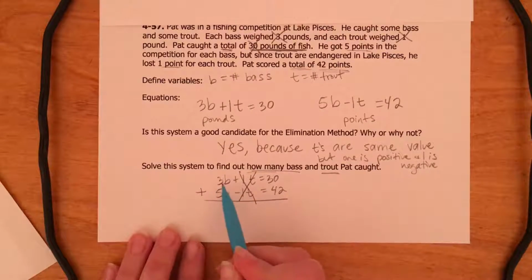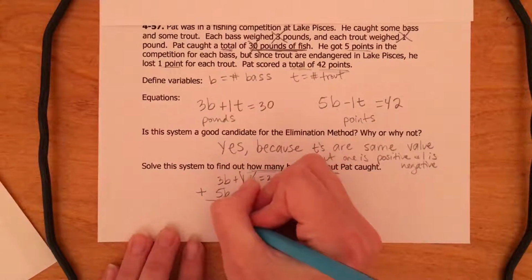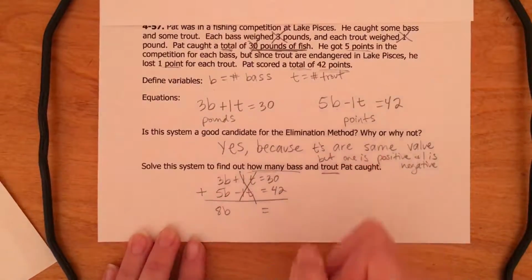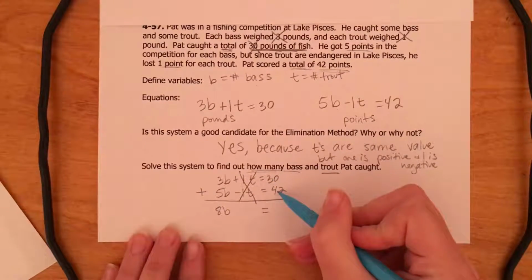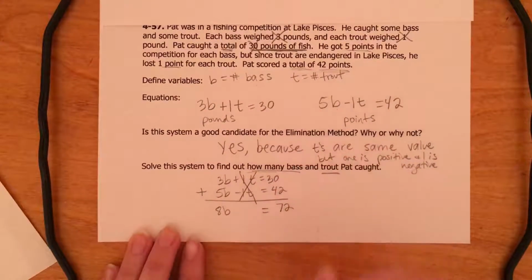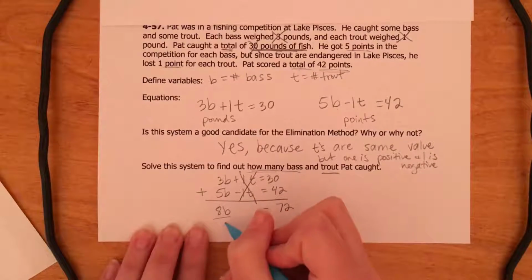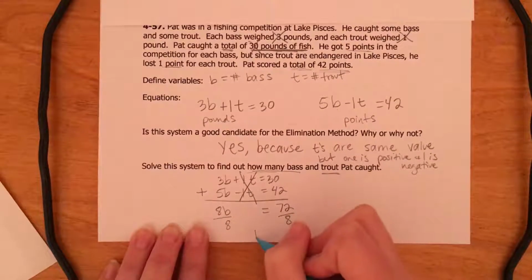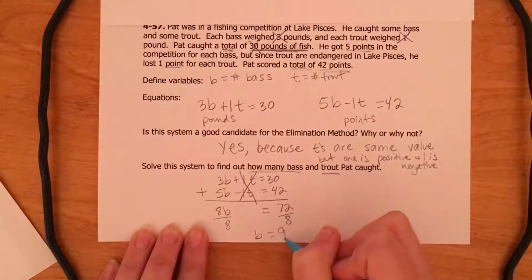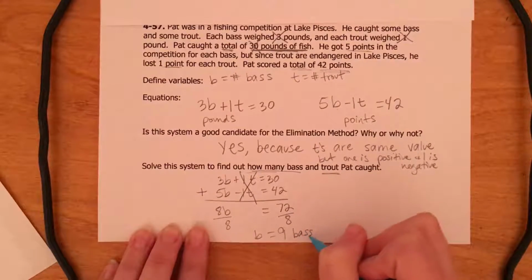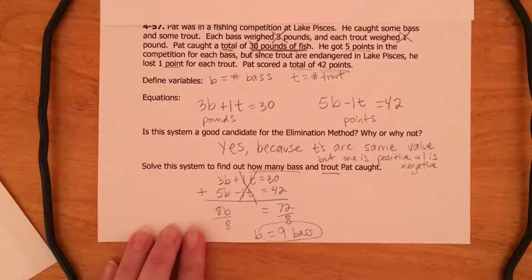I'm going to add the rest of my like terms. 3b plus 5b is 8b. Copy down my equal sign. 30 plus 42 is going to be 72. And to solve for b, I'm going to divide by 8. So I get b equals 9. So I had 9 bass that this person caught at the competition.